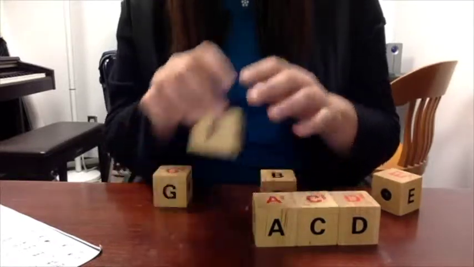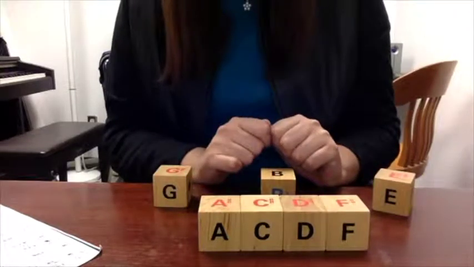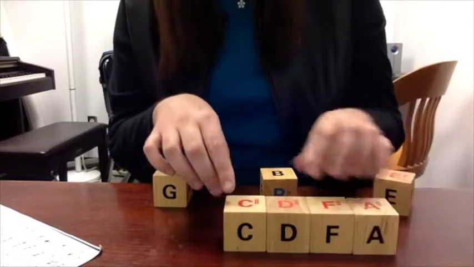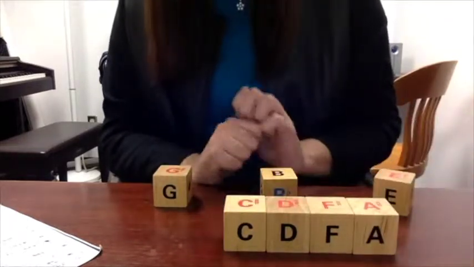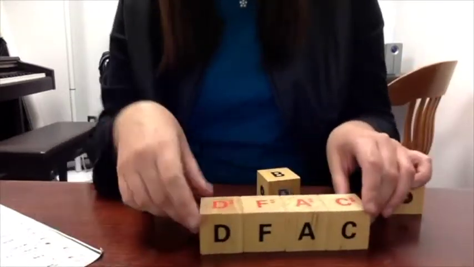Second inversion, you take this note and put it on top. So now you have A, C, D, F. Third inversion, take the A and put it on top. You have C, D, F, A. Now notice if you did it again, you'd be back to the beginning of the root position.